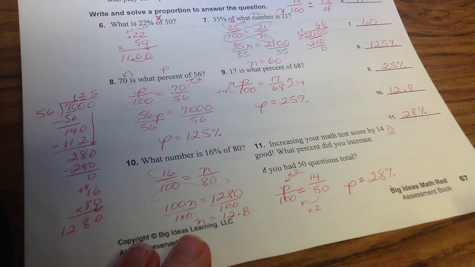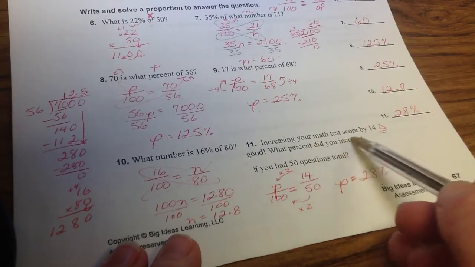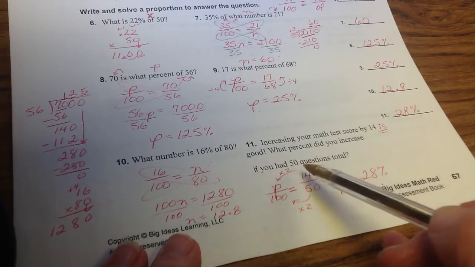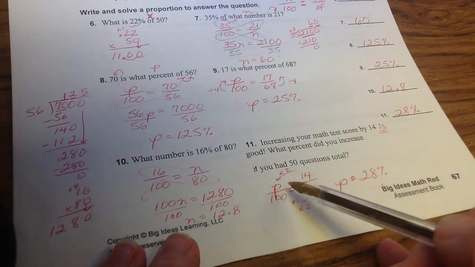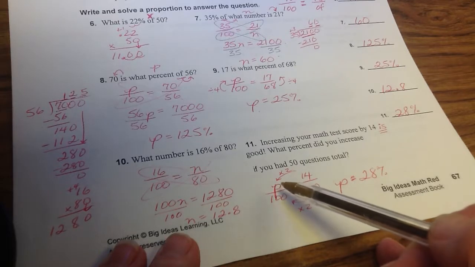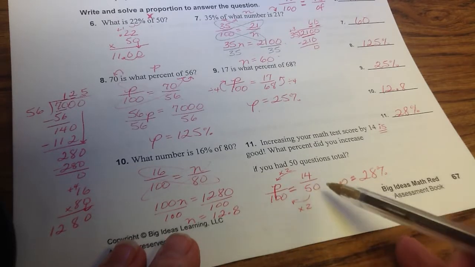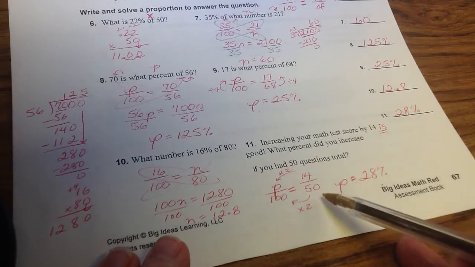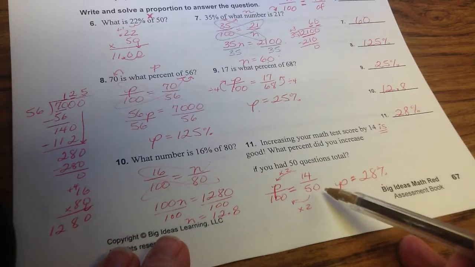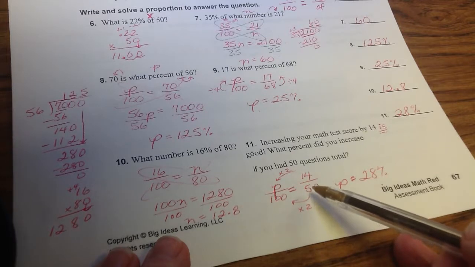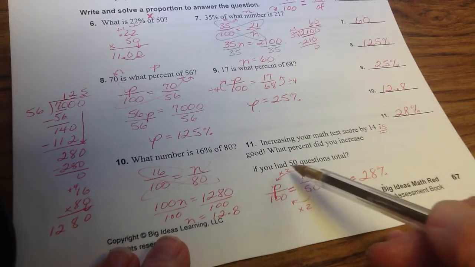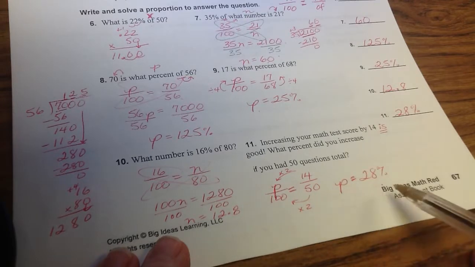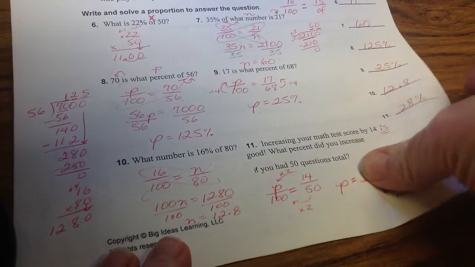Okay, number 11. Increasing your math test score by 14 is good. What percent did you increase if you had 50 questions total? So, percent you don't know. So it's going to be P over 100 equals 14 out of 50. So you increased by 14 out of 50, 14 more problems right out of 50. That's pretty good. There's a shortcut. 50 times 2 is 100, so 14 times 2 would be 28. The answer is 28%. You got 28% better. Nice. Next page.